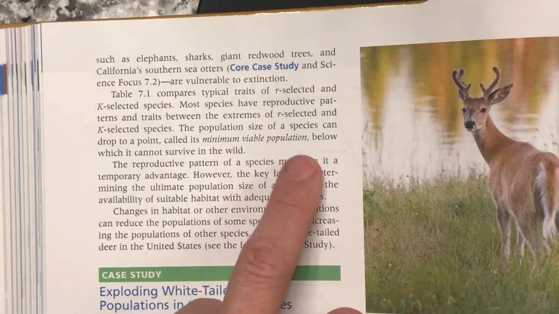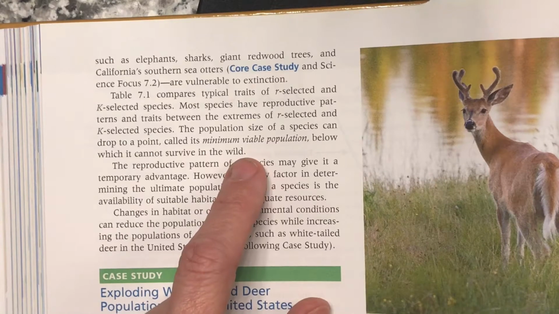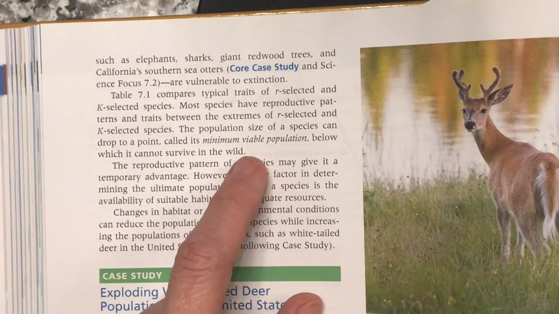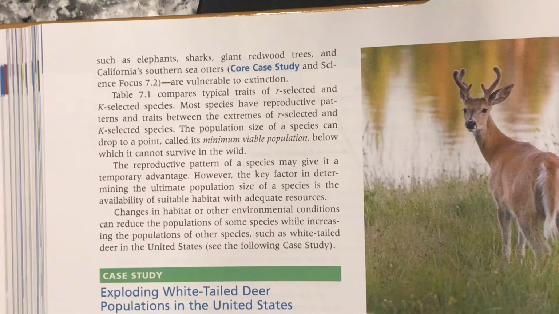In this concept here, it depends on the species. There isn't a set number. It's going to depend on lots of variables, including: Is it a generalist or a specialist? Is it a K or R selected species? What's its habitat like? What are changes that are going on in the environment?